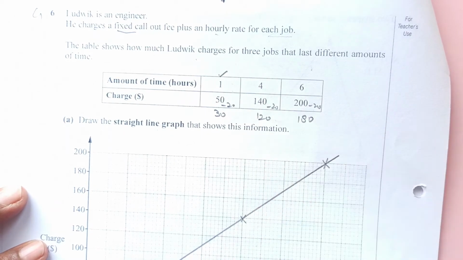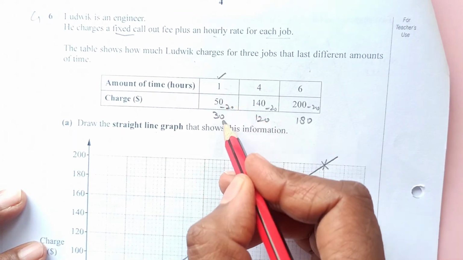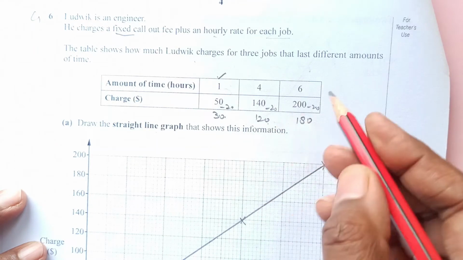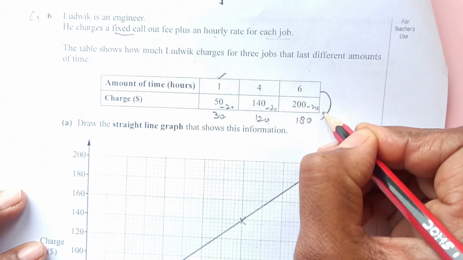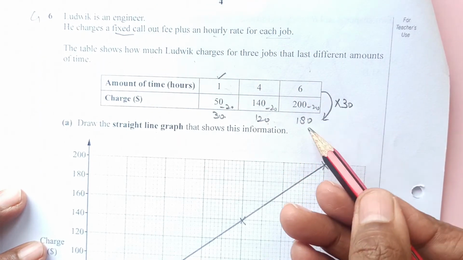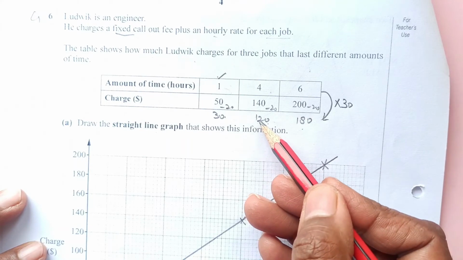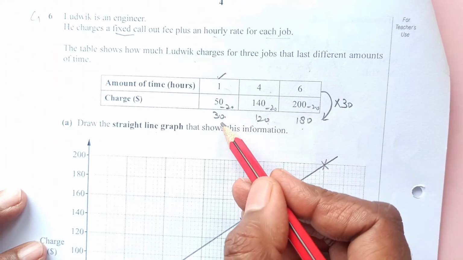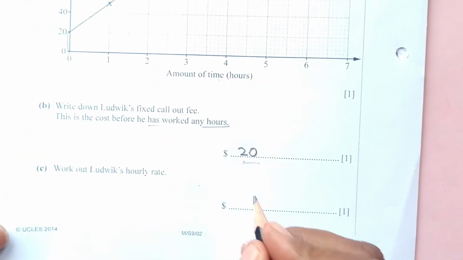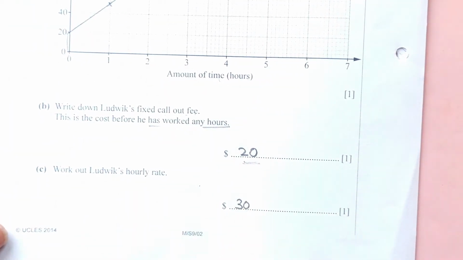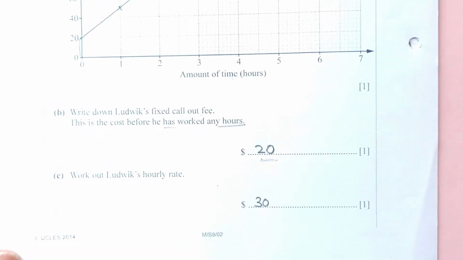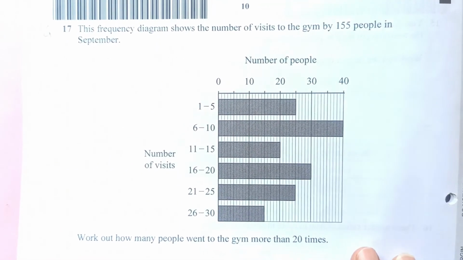it is 180. So you see for 1 hour he is charging 30, 4 hours 120, 6 hours 180. So if you multiply these numbers of hours by 30, you are getting this. 6 times 3 is 18, so 180, 4 times 3 is 12, so 120, 1 times 30 is 30. So that means he is charging $30 per hour, right?